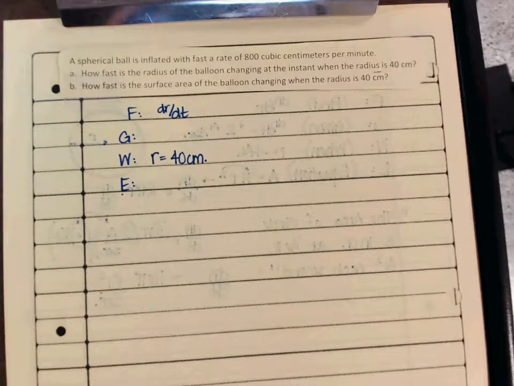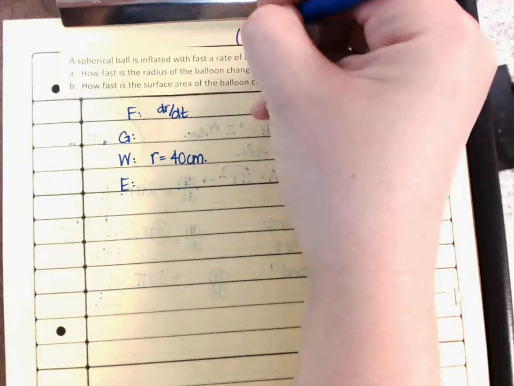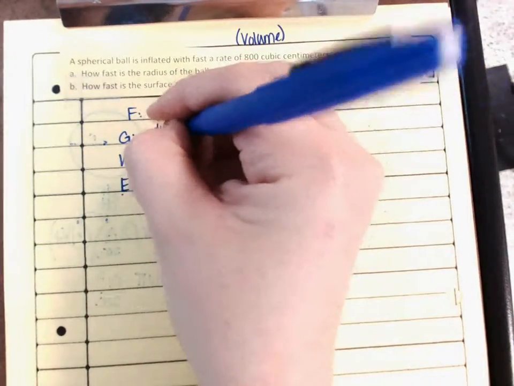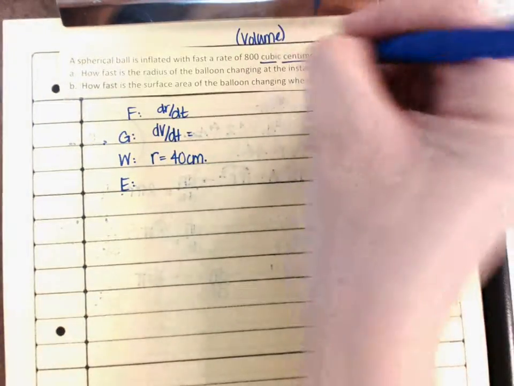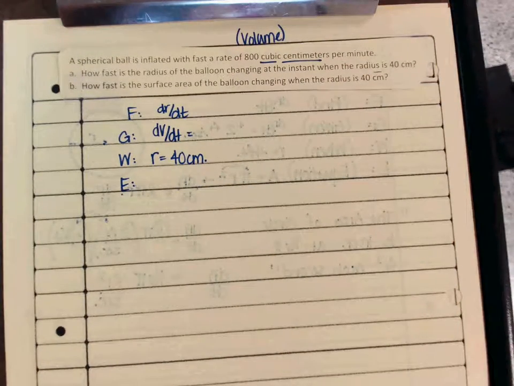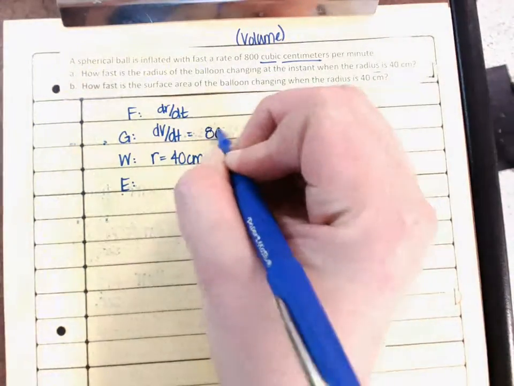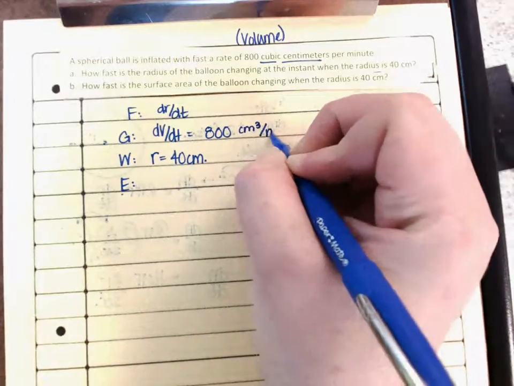Okay, now let's go back to our given. It says the ball is inflated at a rate of 800 cubic centimeters per minute. If they're measuring how fast they're inflating it, they're telling you how fast the space inside it is changing. What is that called? Volume. Yeah? Because it's how much air is in the balloon. So this is volume. Now, your other big hint on that is that it's cubic centimeters. Anything cubed is usually going to be volume. Okay, so dV dt, it says it's being inflated at 800 centimeters cubed per minute.